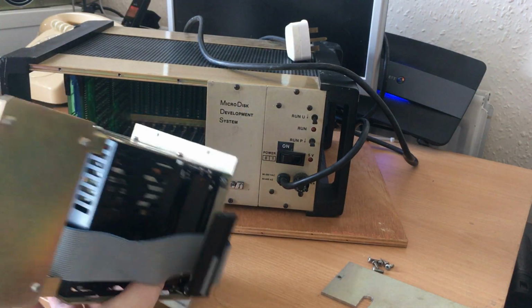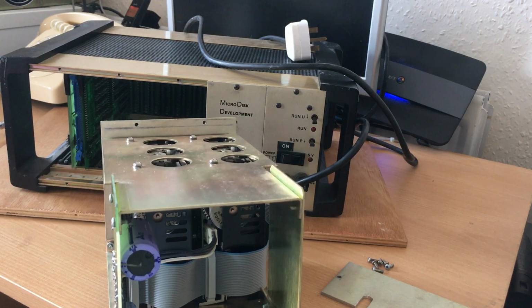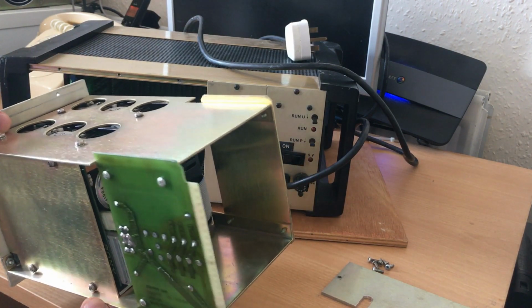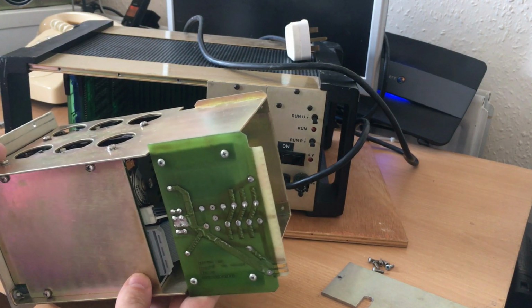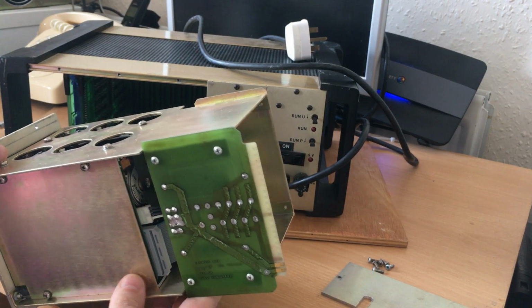So yeah, there's two floppy drives. There is a small controller board on the back, which I think does some power supply jiggery-pokery. I'm not entirely sure.